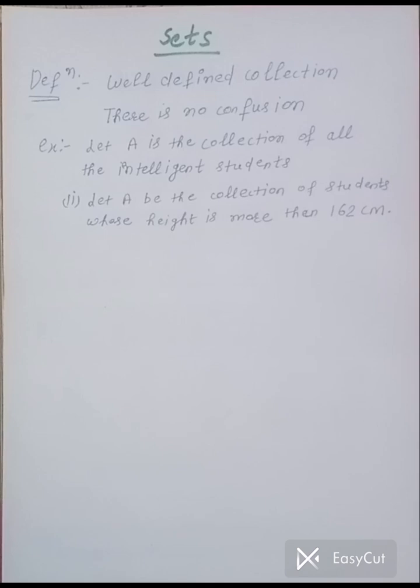So those whose height is more than 162 centimeters belong to A, and those whose height is less than 162 centimeters are not belonging to A. So there is no confusion. So yeah, it is a set. Okay.